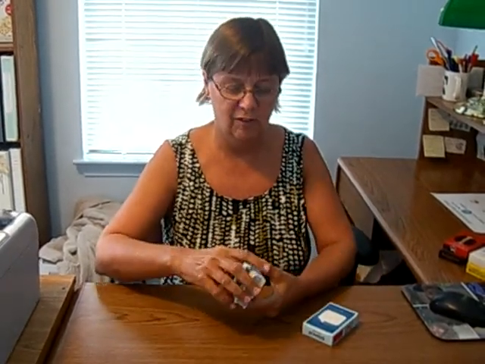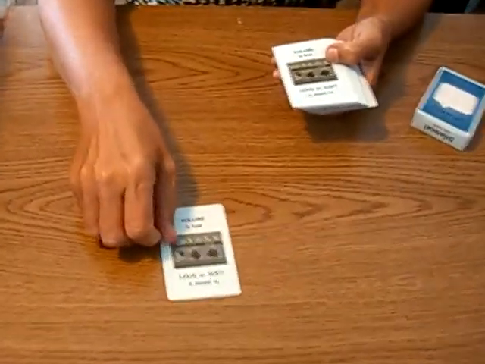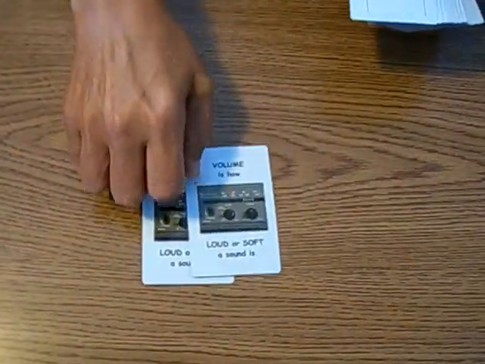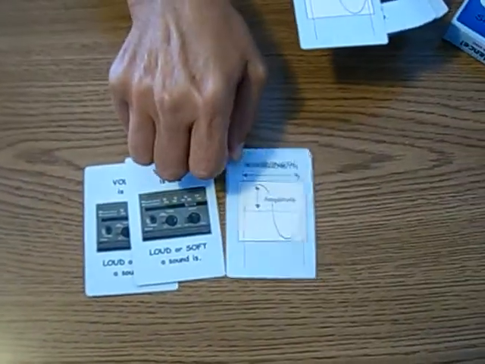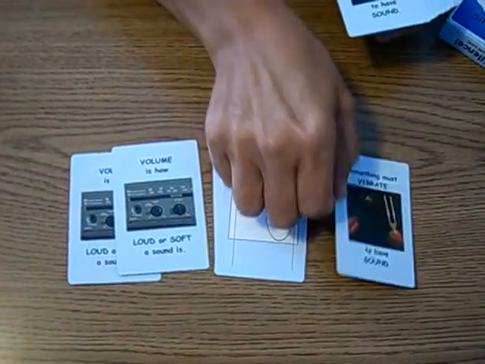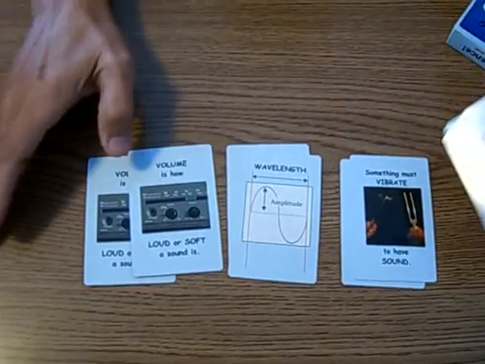It's called Silence, and it's to help your students learn all about sound concepts. Each deck has pairs of cards with sound concepts on them. For example, volume is how loud or soft a sound is. Wavelength, showing amplitude. Or something must vibrate to have sound. These are three examples of the pairs.